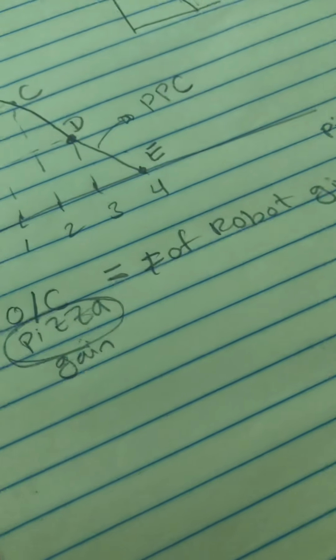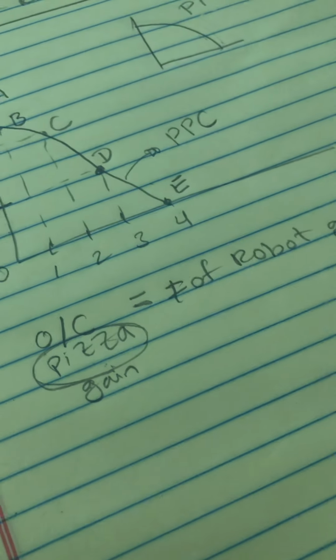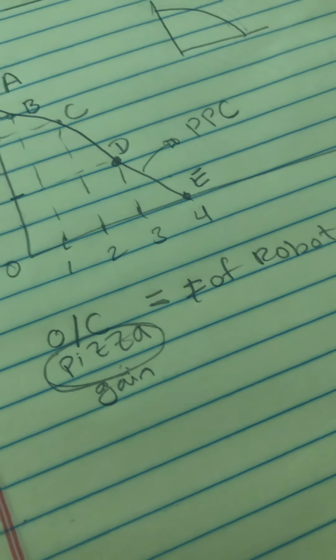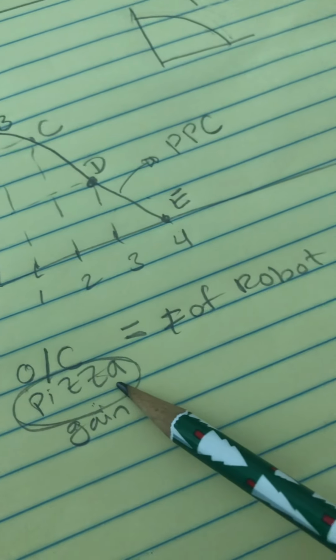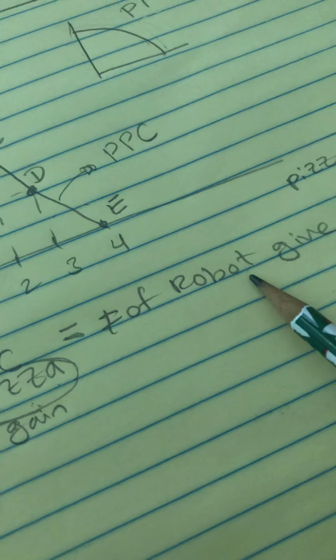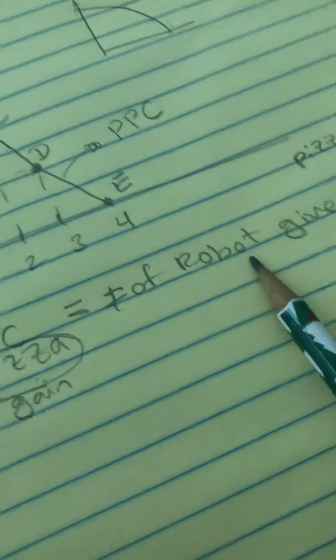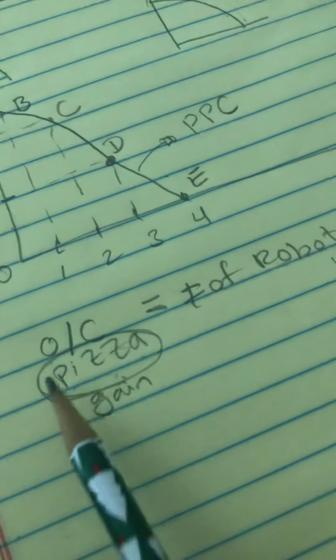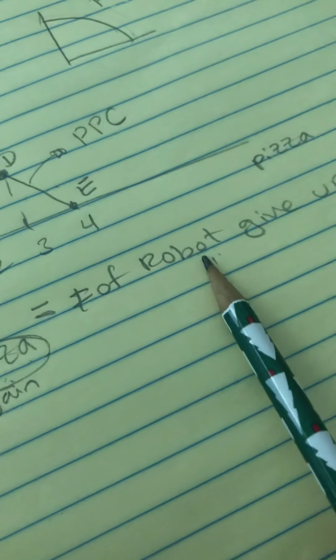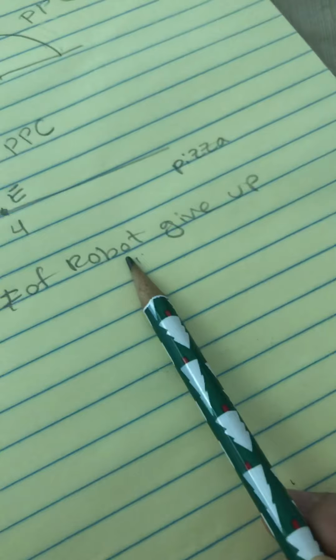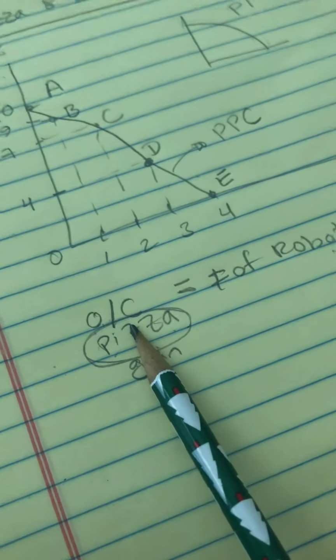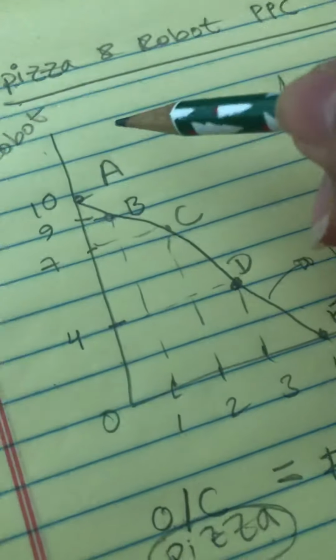We want to produce more. But if you remember, we have scarcity, so we are not able to produce as many pizzas as we want, as many robots as we want. In order to produce more pizza, you have to sacrifice some level of robots. So opportunity cost will tell us how many robots we have to sacrifice and give up if we want to produce more pizza. So let's look at the graph.